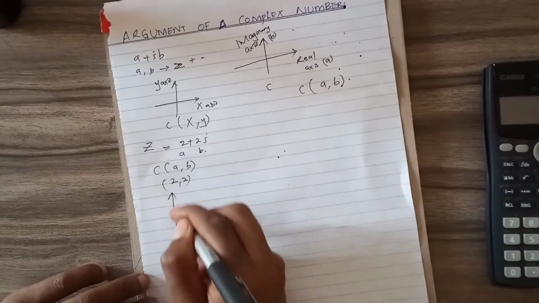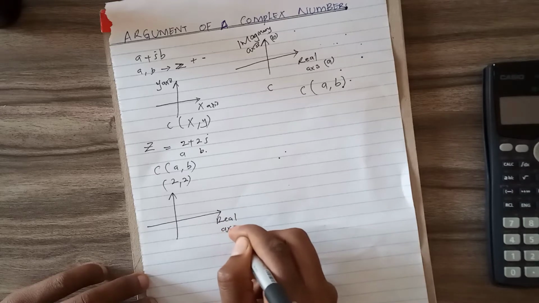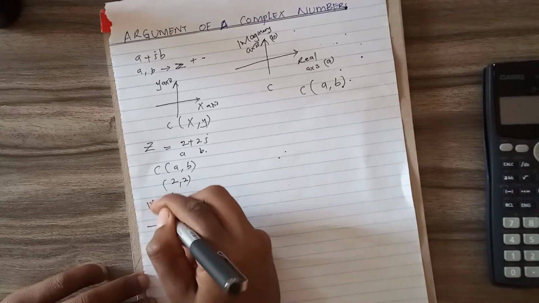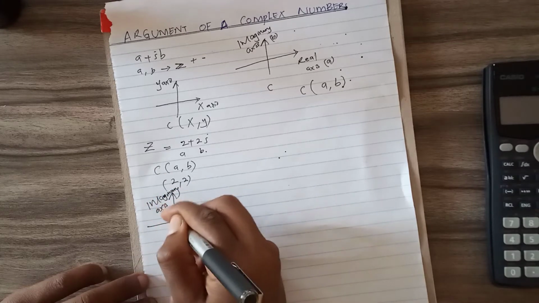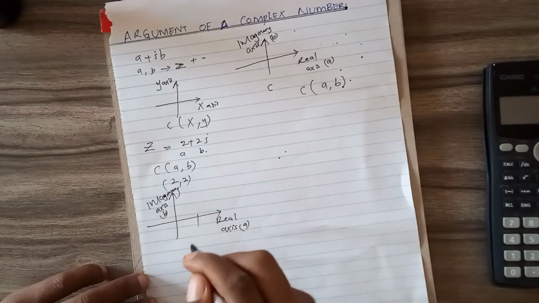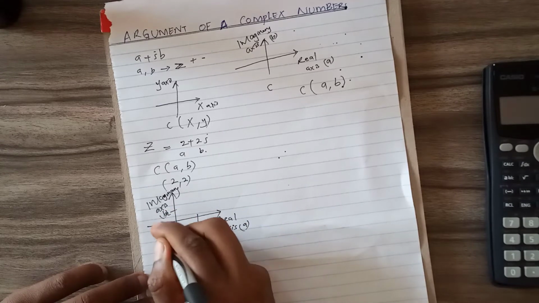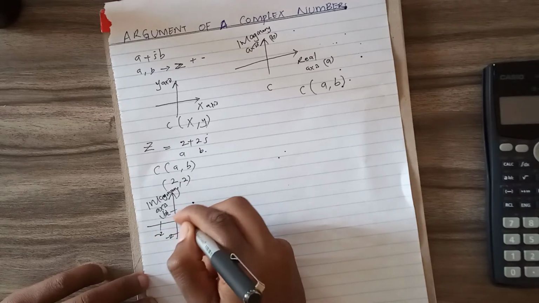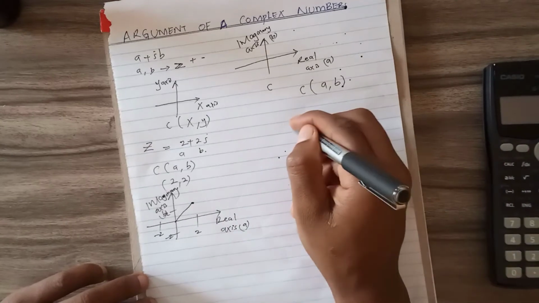We have the real axis a and the imaginary axis b. This will be 2, 2, negative 2 and negative 2. 2, 2 is somewhere here, and that means that your point is there. Yeah, and it should be like that.